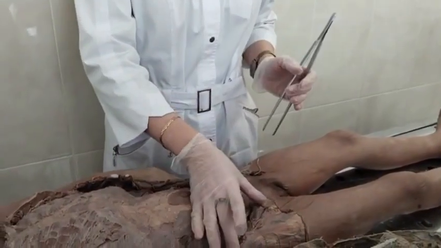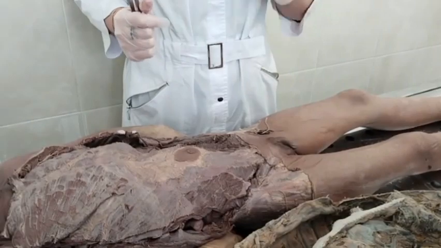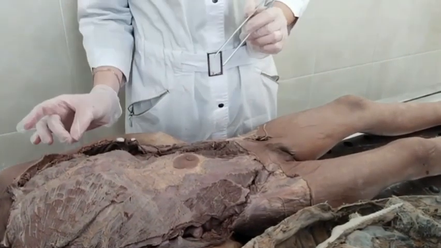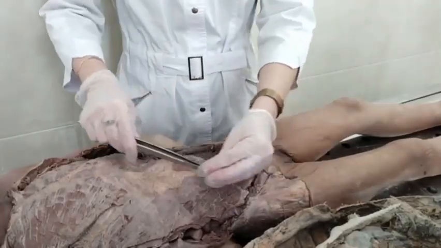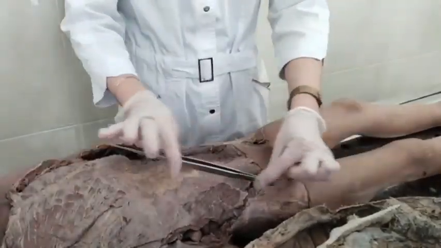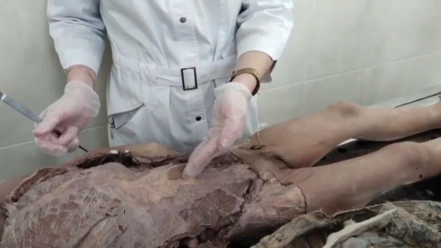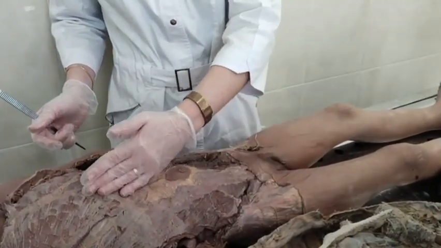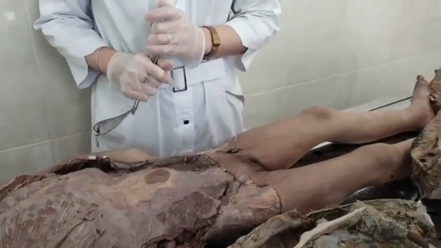So direction of fibers of internal oblique abdominis muscle corresponds to the direction of fibers of internal intercostal muscles. So it is directed forward, medially, and upward. And then it also participates in formation of linea alba, and it is inserted to the lower ribs, and also to the medial one third of the inguinal ligament.